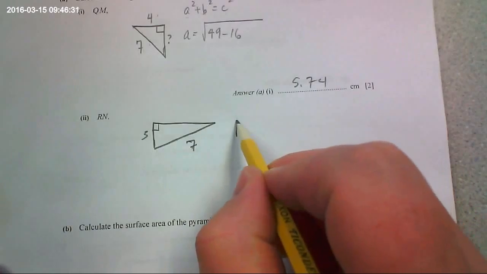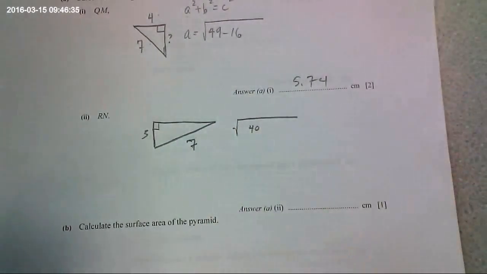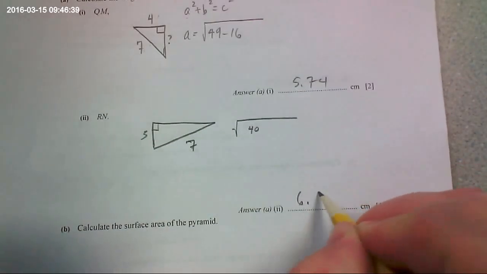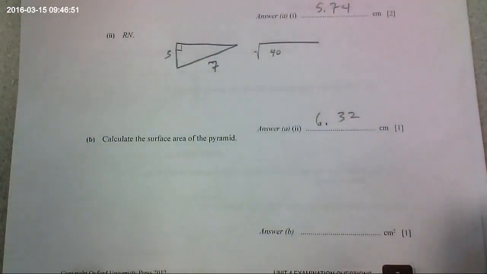So then that's going to be the square root of 40, correct? Which is 6.32. Good? No problems on that. Surface area of the pyramid. Oh boy. This one, I don't think I saw three people had the same answer.